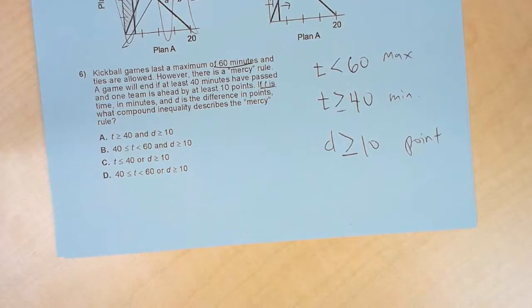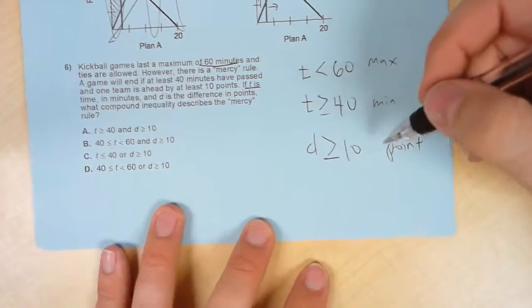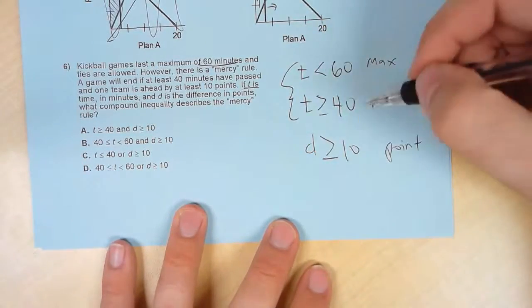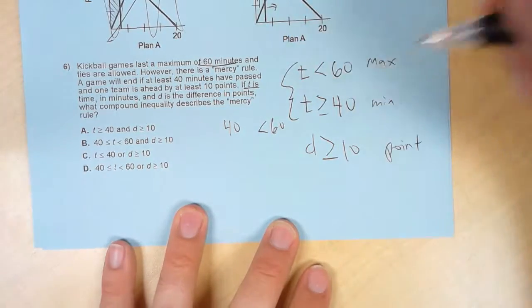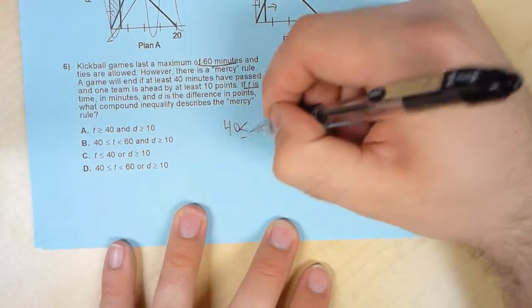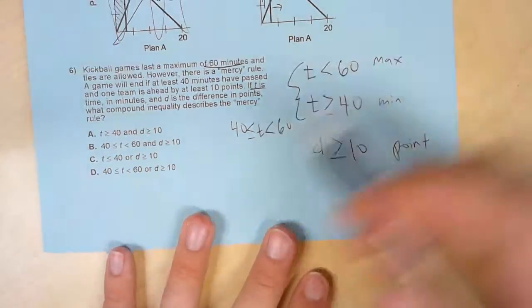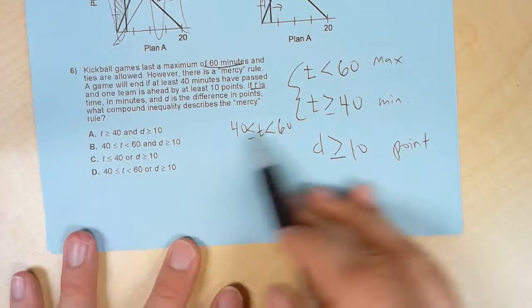So we need the one which has all of these rules. We can combine these. We've got a 40 minimum, a 60 maximum. Let's put T in the middle. That's getting rid of A and C because they do not have this format.